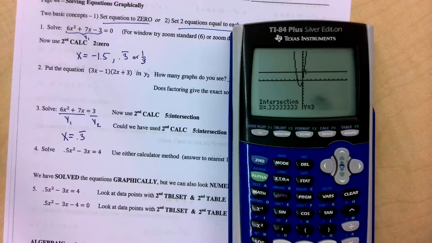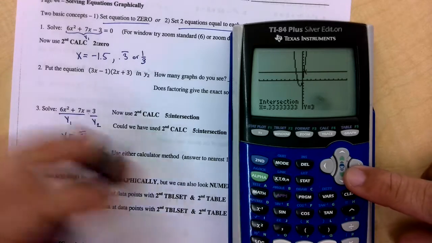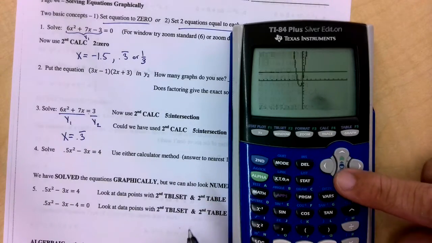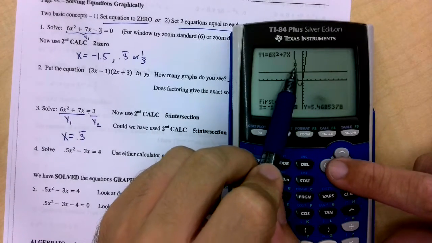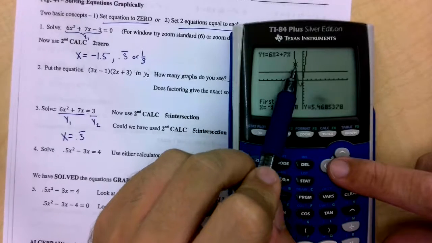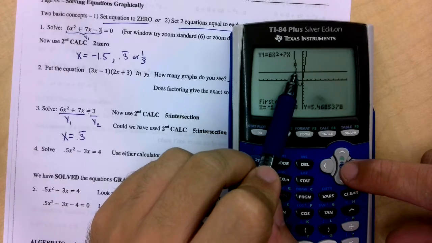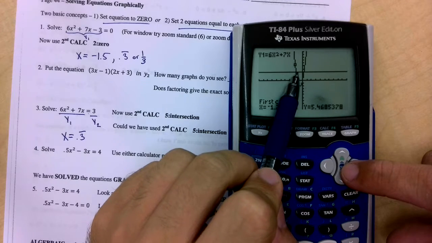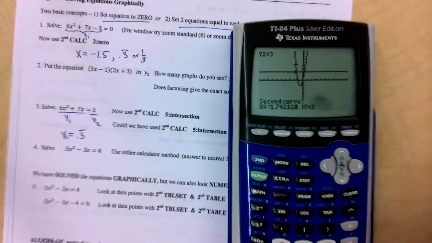Let's try the intersection commands again to see if I'll get the negative 1.5 and see if I get the same solutions. But in order to get the next intersection point, I've got to make sure my cursor has the things that I press enter on being close. So my cursor now on the parabola, I know that I'm closer to this intersection point than this one. So I will go ahead and press enter.